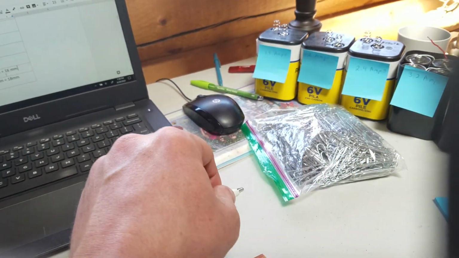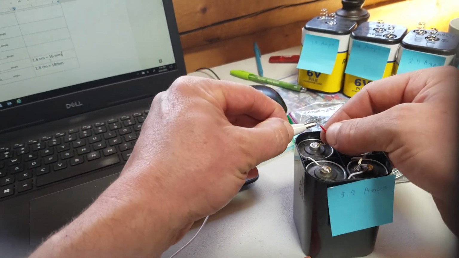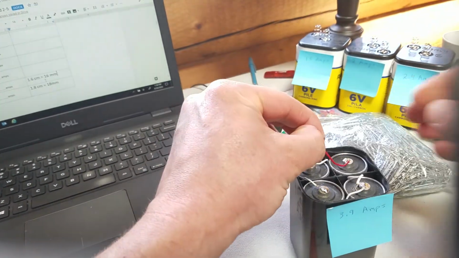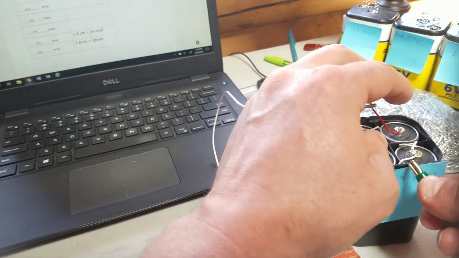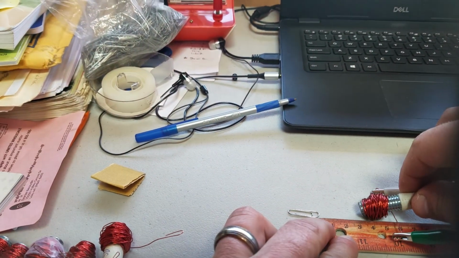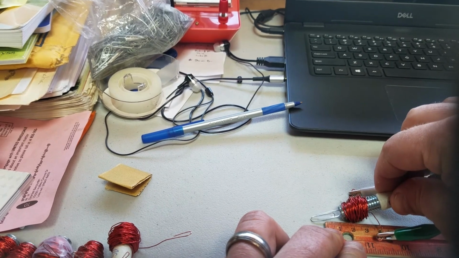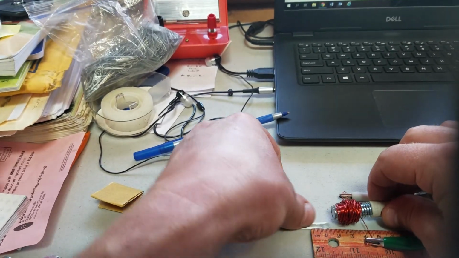We'll bump down to our 3.9 amp battery. So we're getting less and less electrons flowing through the wire. All hooked up. 1.2.